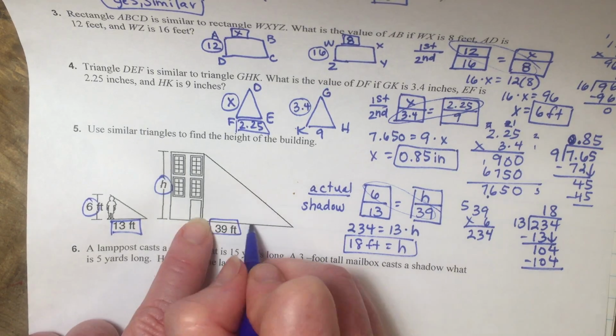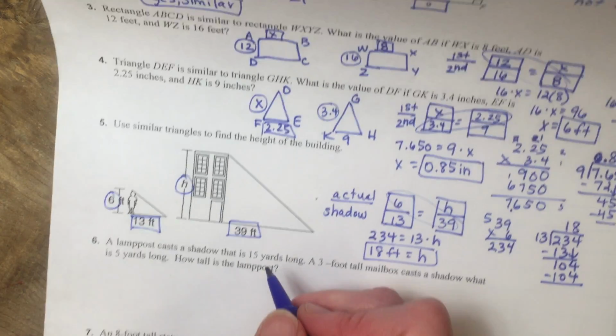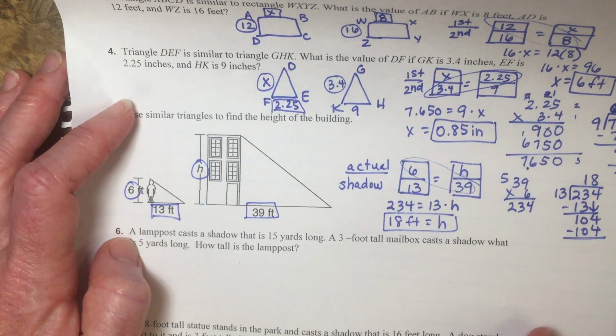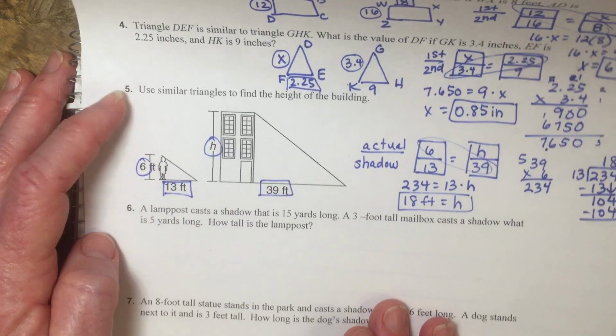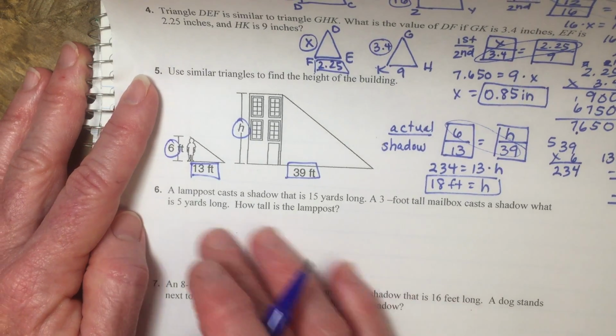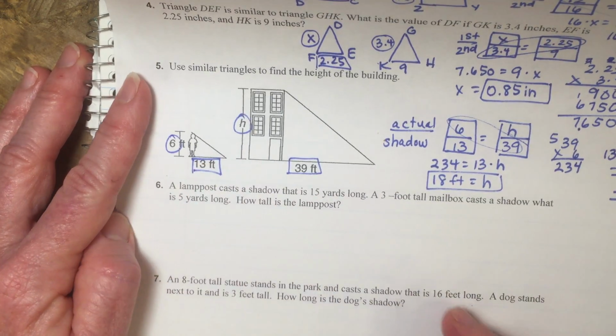So using the shadow on the ground, I was able to measure indirectly the height of the building without actually having to measure it. I used what I knew. Okay, so you can do the same thing even if they don't show you the picture. You can draw your own picture.